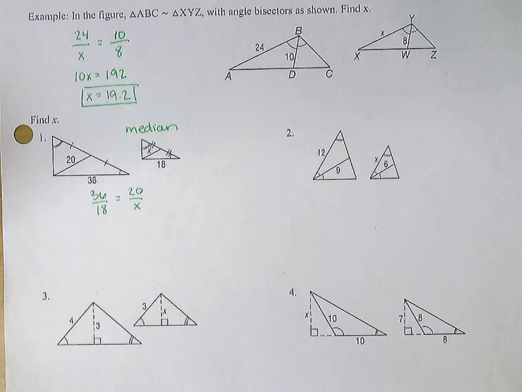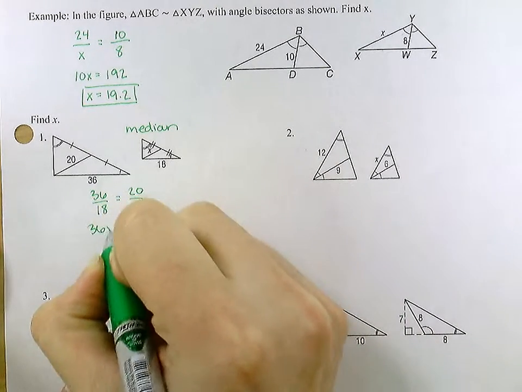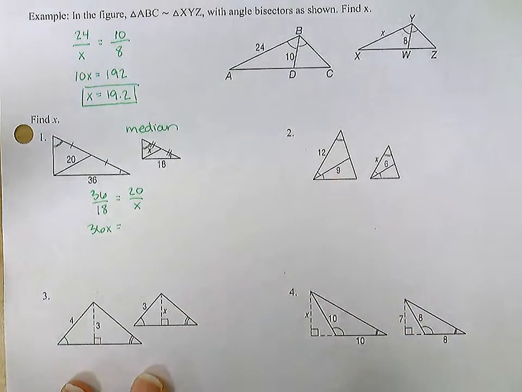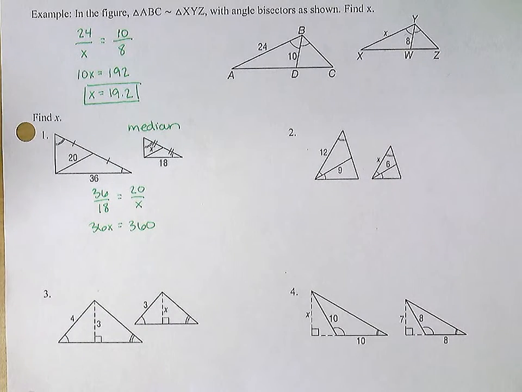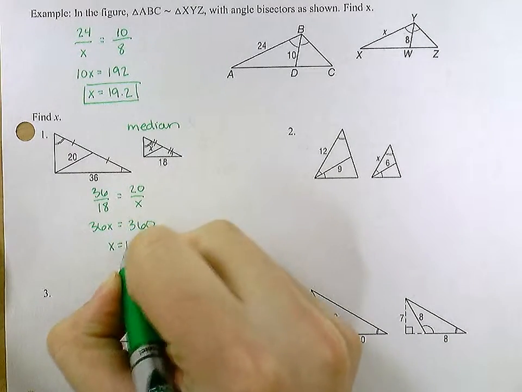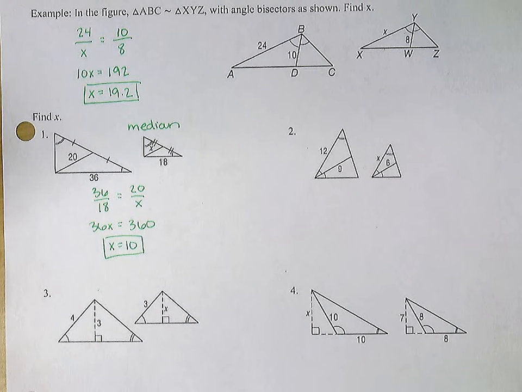From here, cross multiply. So we have 36 times x is equal to 18 times 20. That's 360. Divide both sides by 36 to get x equal to 10.